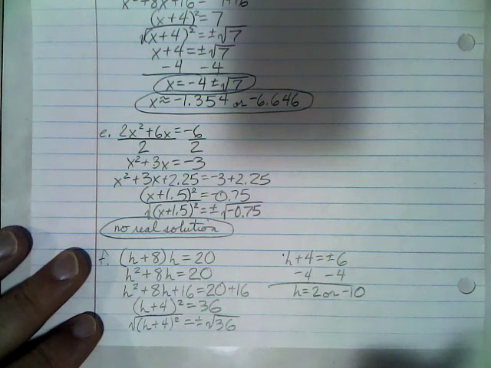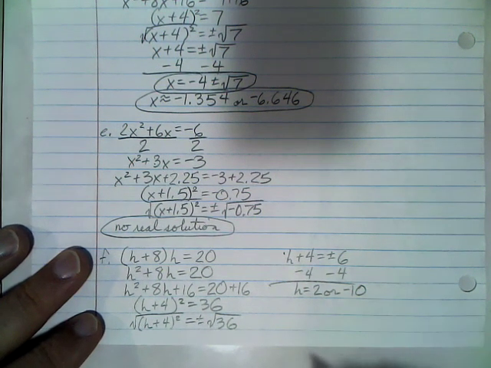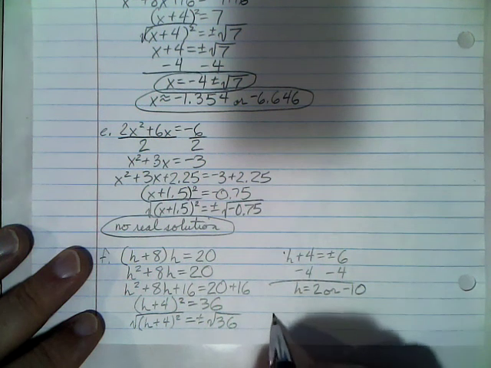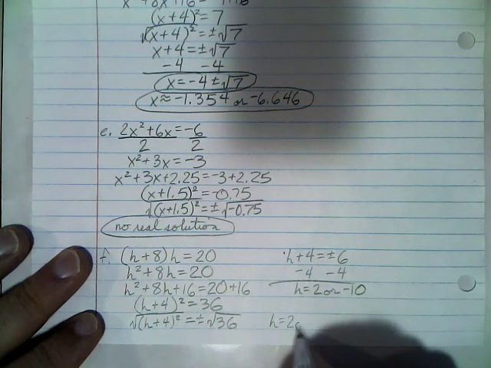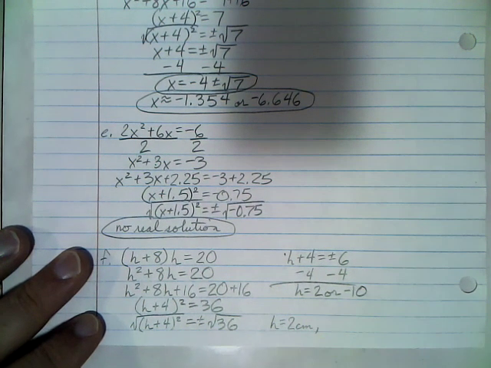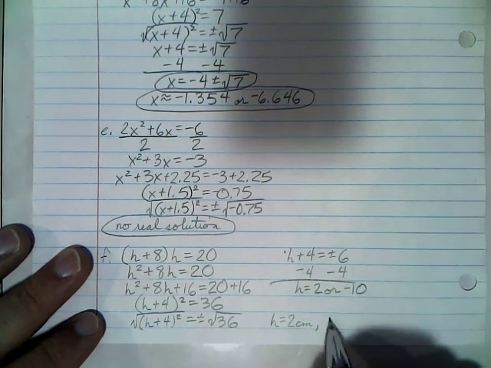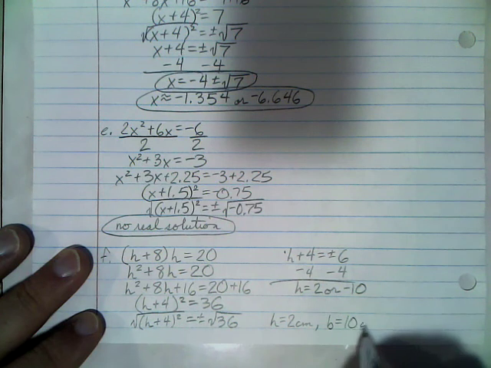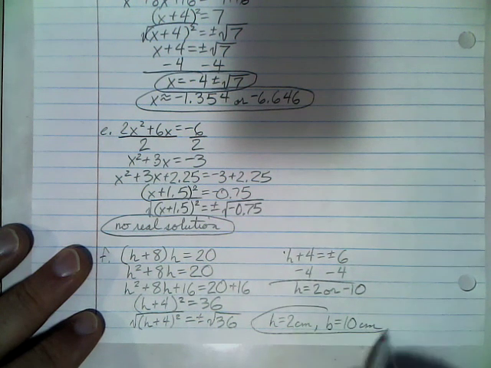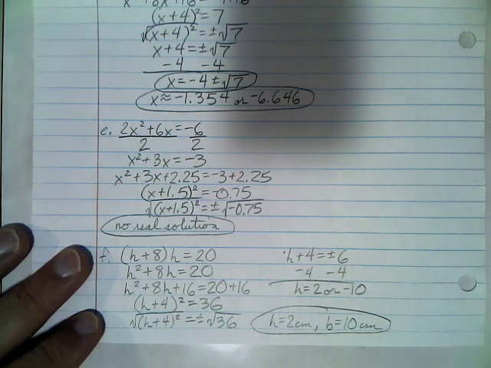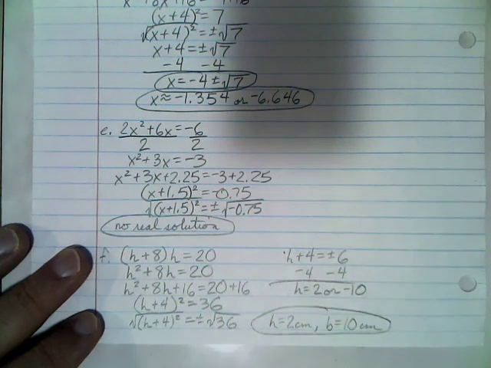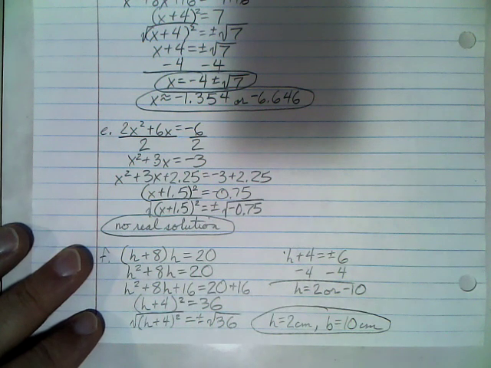So which one of those actually makes sense for a height? Well, obviously not a negative length for the height. So therefore, h must equal 2 centimeters, and then if the base is h plus 8, well, that's 2 plus 8, which is 10 centimeters. So once again, ladies and gentlemen, in real world problems, sometimes we have to throw out a value that just doesn't make sense in the real world. And that is our lesson.